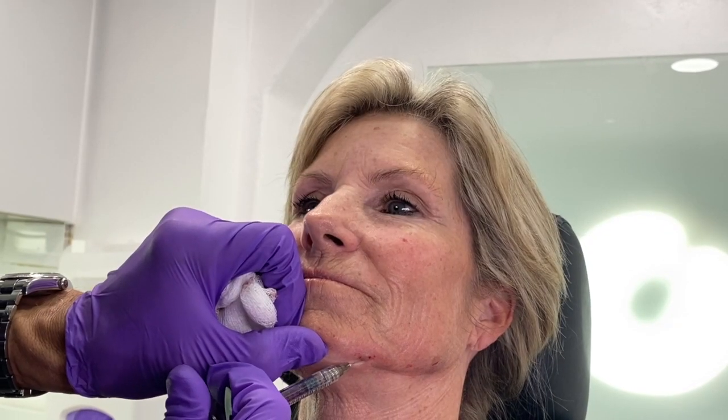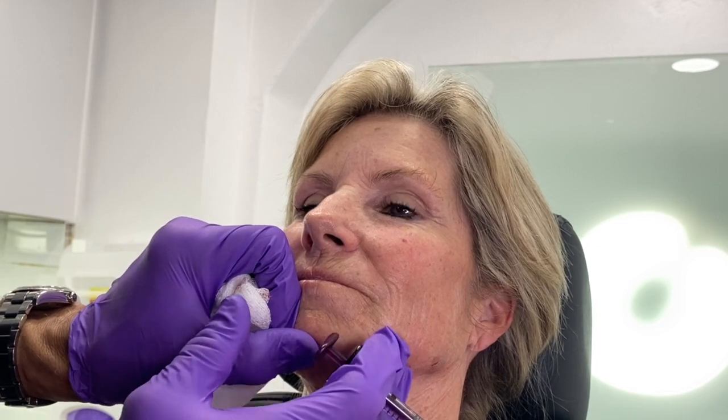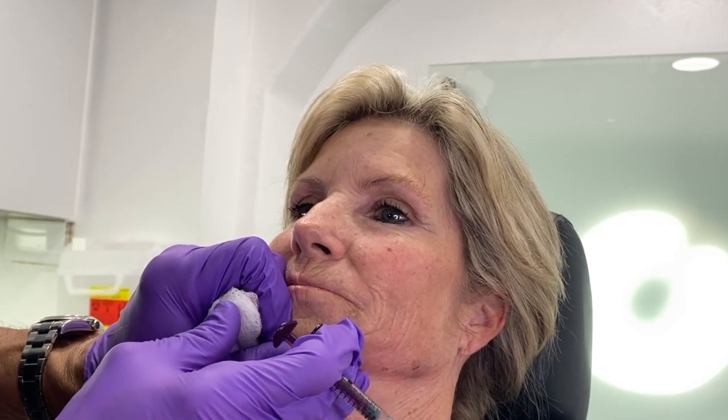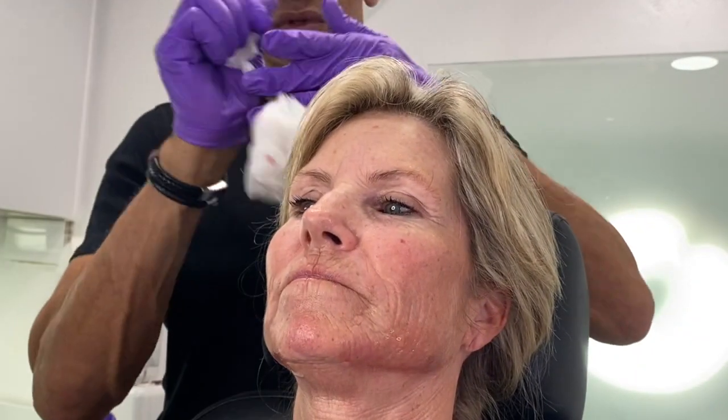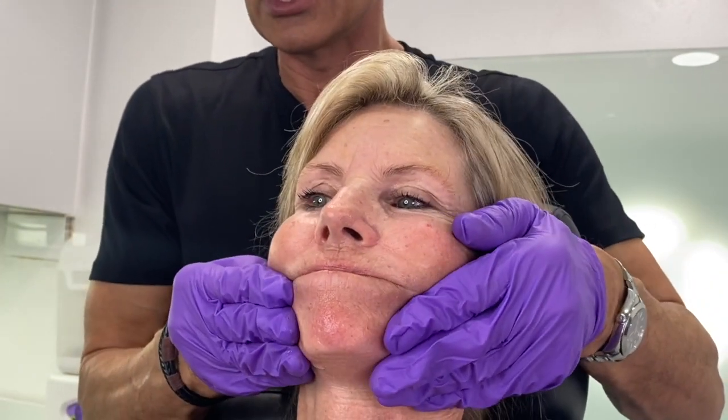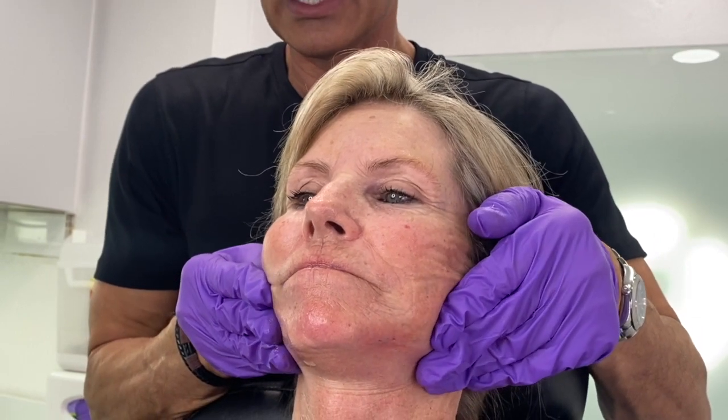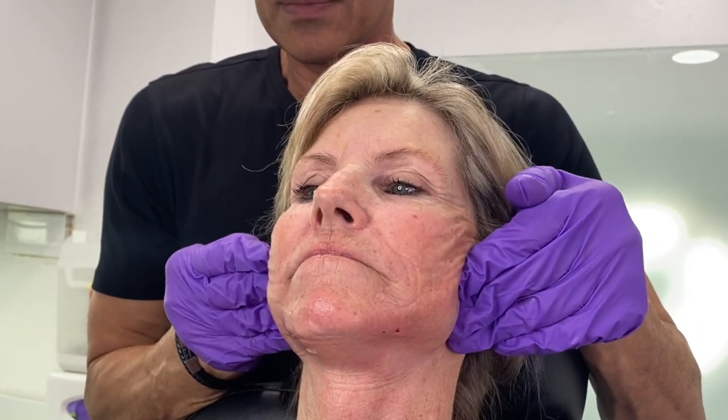There's a lot of movement, as you can see, with facial expressions that our patient has. A lot of movement around the mouth to shift the muscles and so forth. And I do like to massage the area. Currently I'm using arnica gel, but you can use any kind of clean, sterile lubricant.